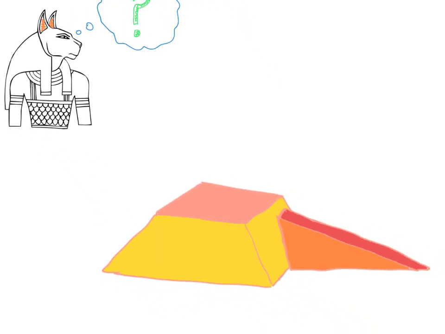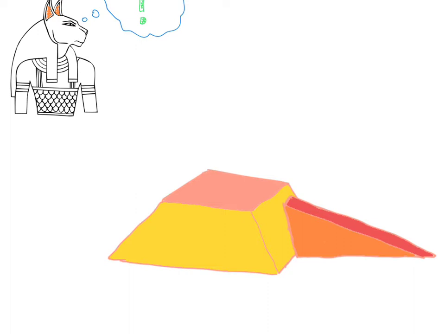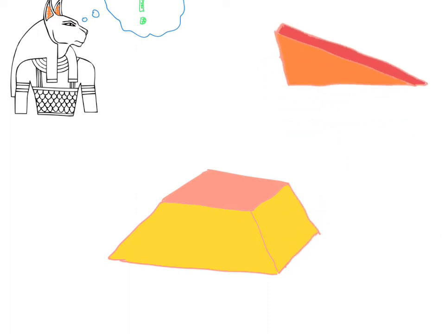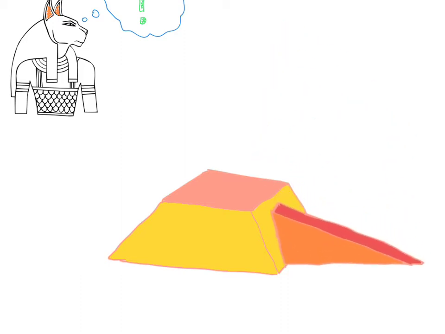And so one of the tools that they came up with, so they're at this scenario where they've got a pyramid and they're wondering, what am I going to do here? They've got their pyramid here, and they're saying, well, I need to go a little bit higher. And so one of the things that they employed very cleverly was the use of a ramp.